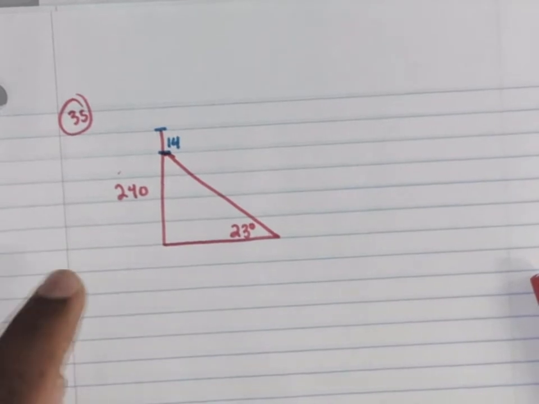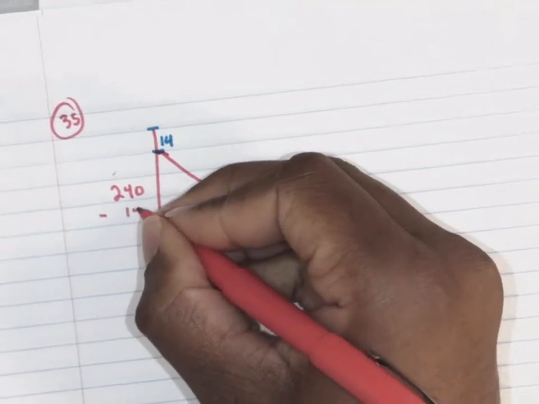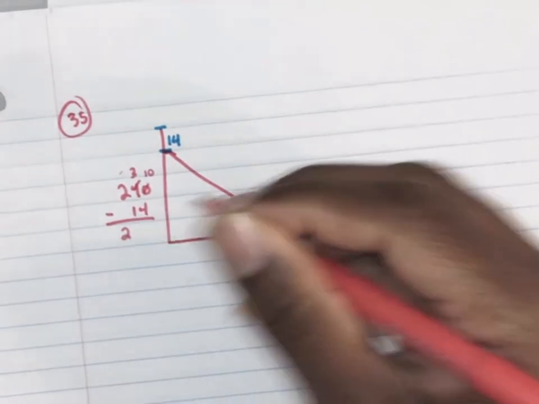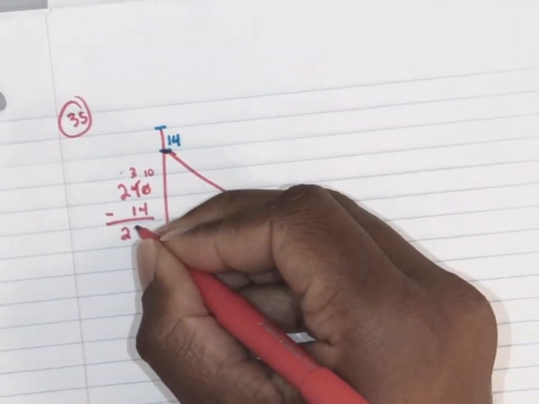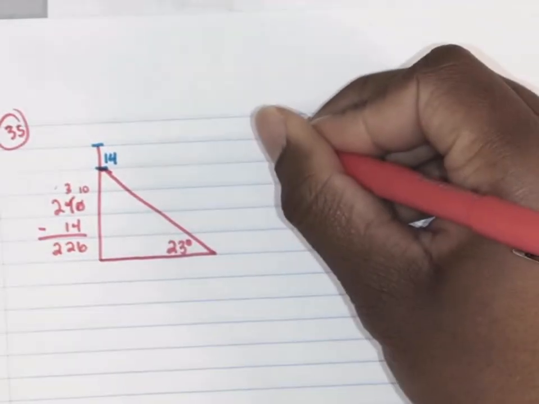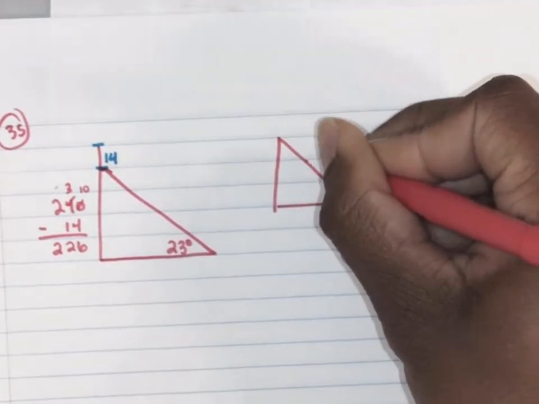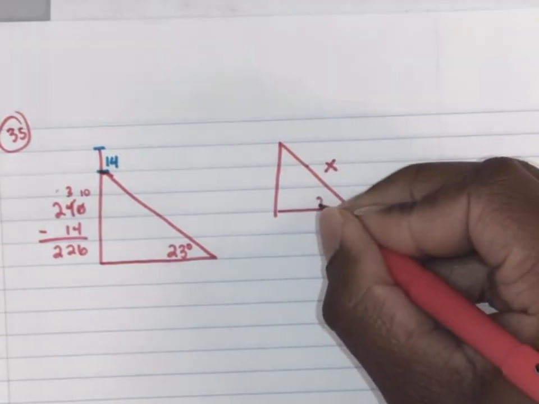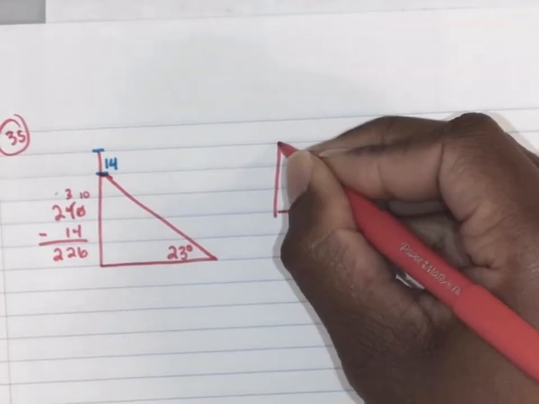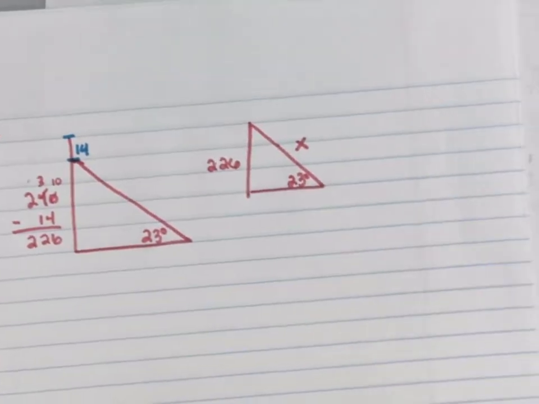So when we look at our triangle, the side really isn't 240. It's going to be 240 minus 14 feet, which will give me a height of 226 feet. So I'll draw another triangle to represent what we really care about. So from here over to here, this is what we want to find, how long the wire should be. I know this angle measure is 23 degrees, and now from the ground to where the wire goes from is 226 feet. Right, so this is my setup.